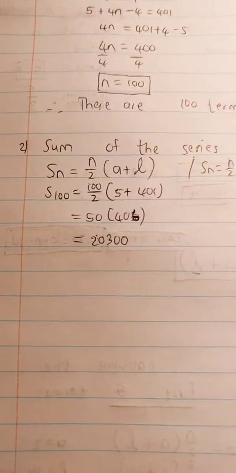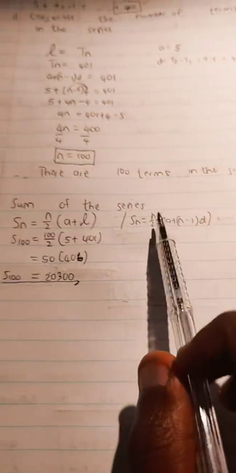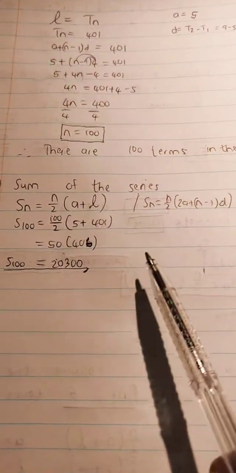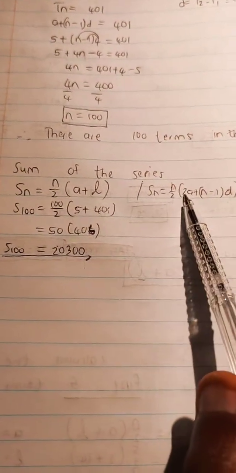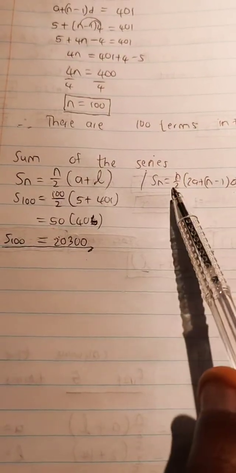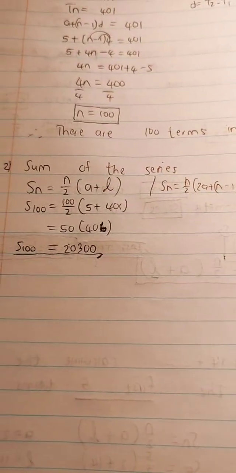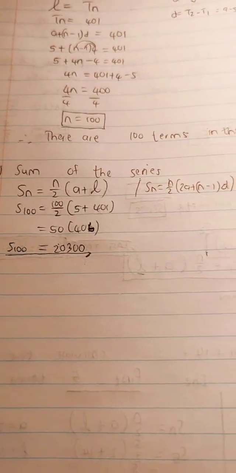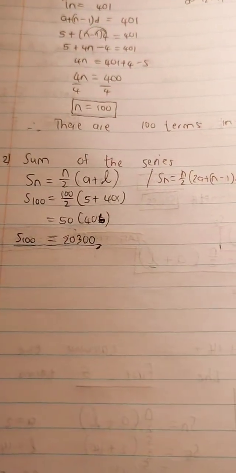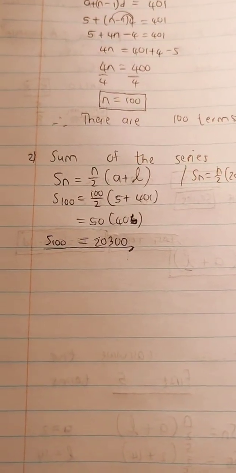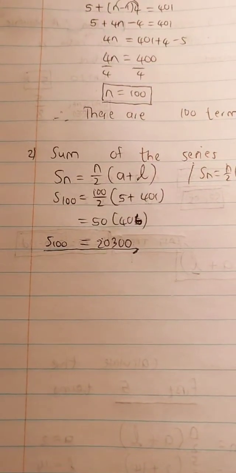20,300. Thank you so much. Very appreciative there. Okay, and remember guys, even if you use this formula, it would still work out nicely because it would still be 100 over 2 times A, 2 times the what? The first term, which is 5, then n minus 1, the D would be obviously the 4, and then you would actually punch it into your calculator. You'd still get the sum for the first 100 terms is 20,300. Okay, yeah.